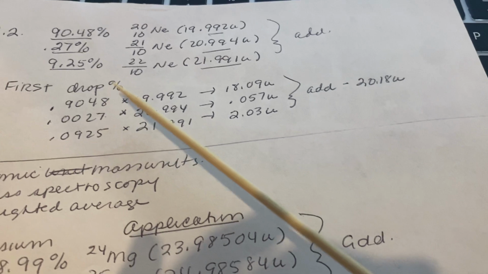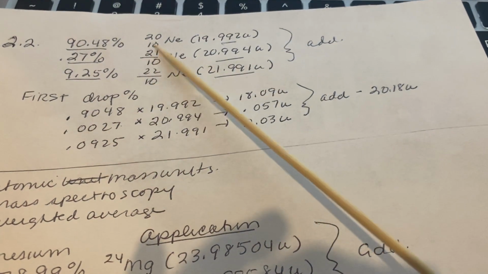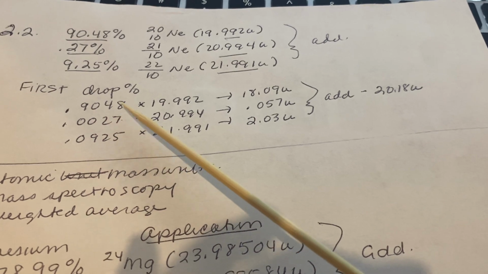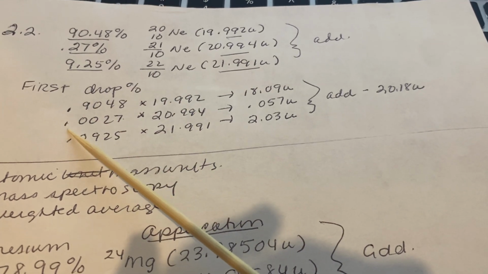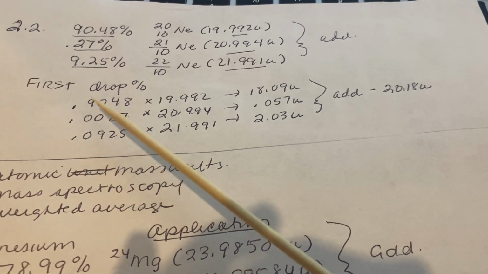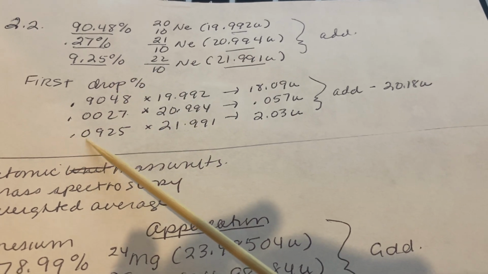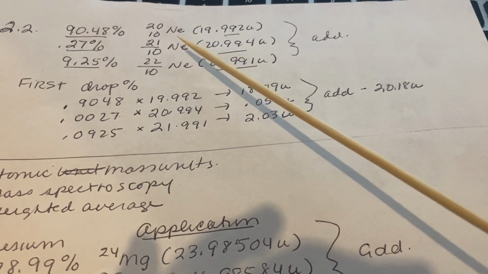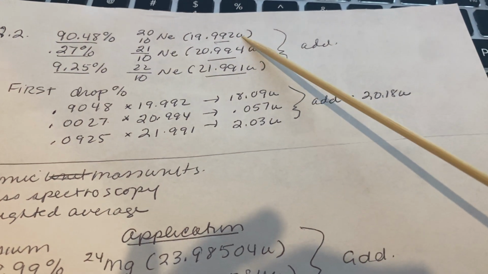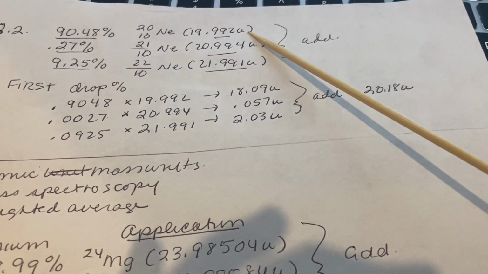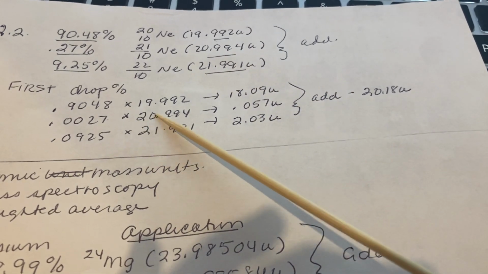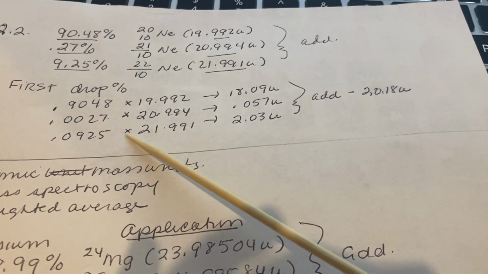So first you're going to drop the percentage. So these percent numbers are going to be 0.9048, this number is going to be 0.0027, and this number is going to be 0.0925. Those are the percents. And then you're going to multiply them by the unit numbers. These unit numbers are going to be 19.992 and then 20.99. These are the weights of them, and we're going to multiply.